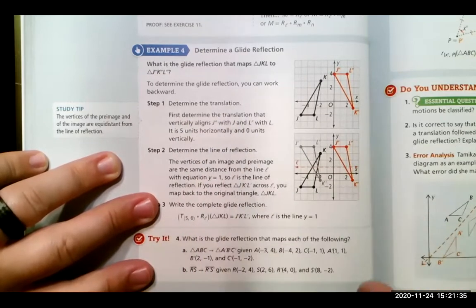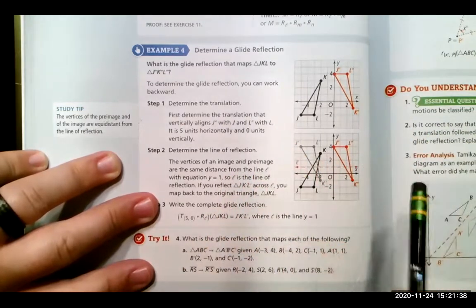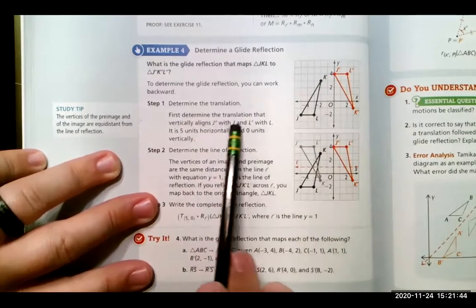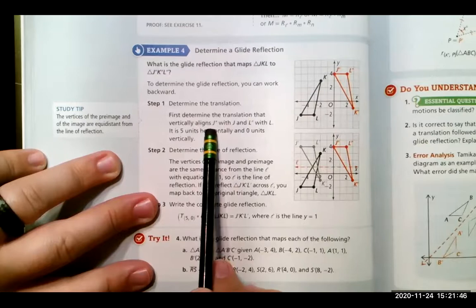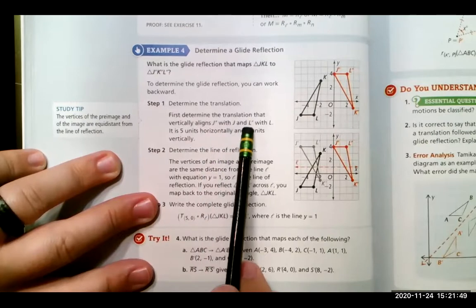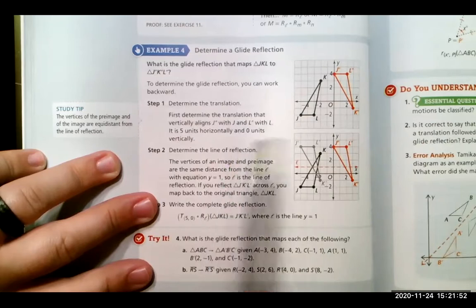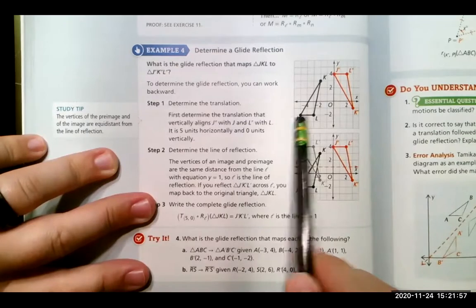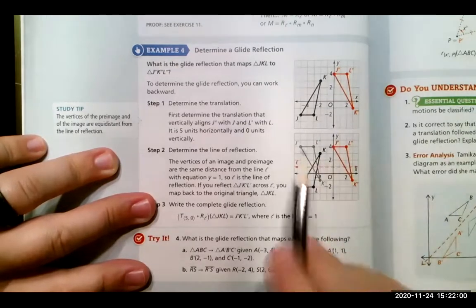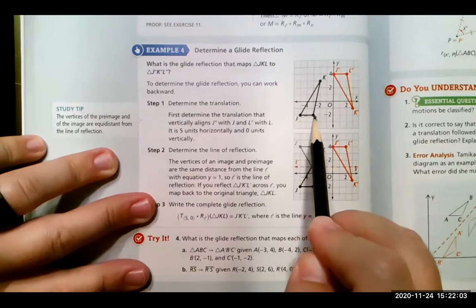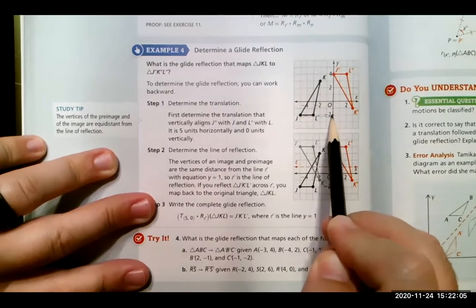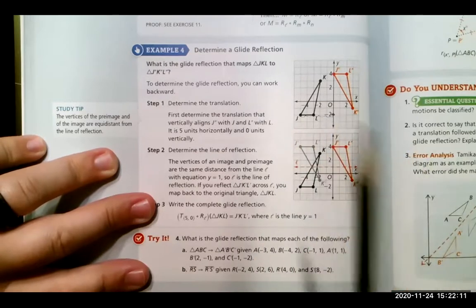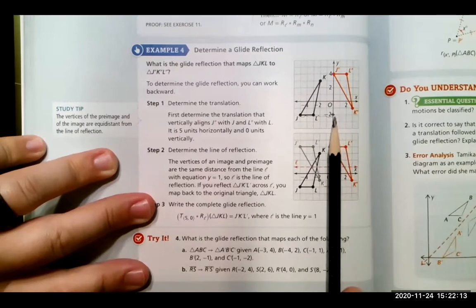So determine how far you shifted this thing left, right, up, down. You just basically took this pre-image and you slid it around on your paper. So first determine the translation that vertically aligns J double prime with J, and then obviously all the other images with the pre-image, okay? So let's take a look at J. If I vertically align J with J double prime, it looks like I have to move J 1, 2, 3, 4, 5. If I move J 5 units to the right, it's going to be vertically aligned with J double prime.